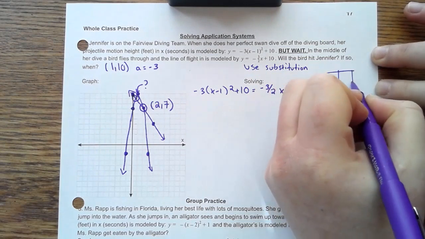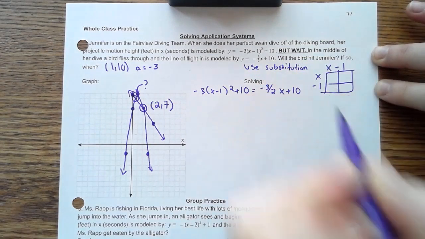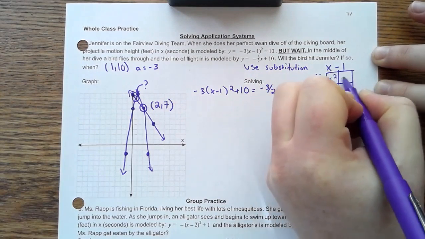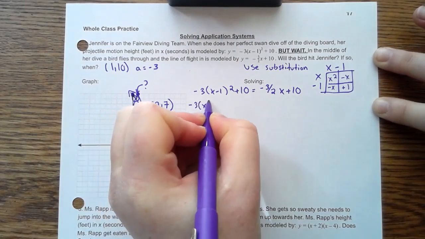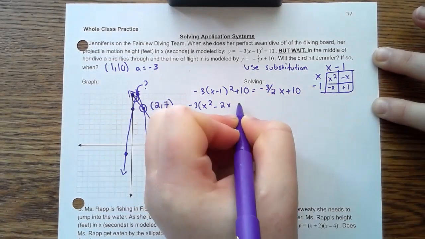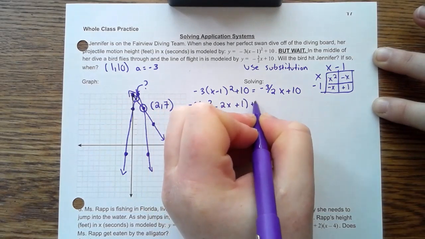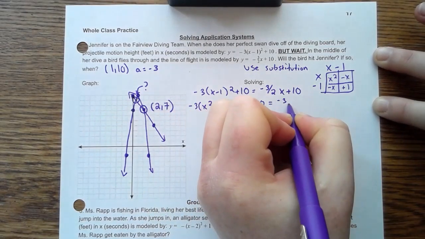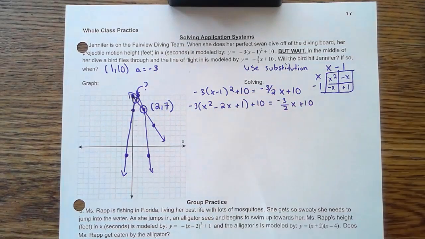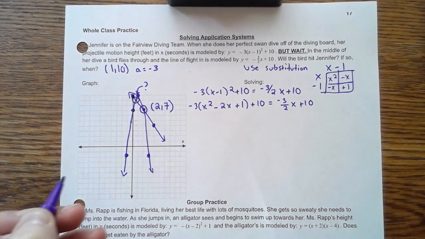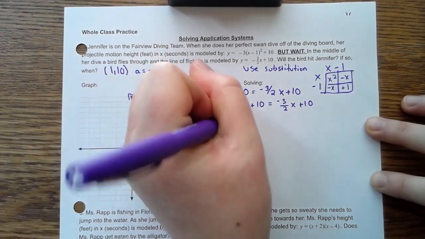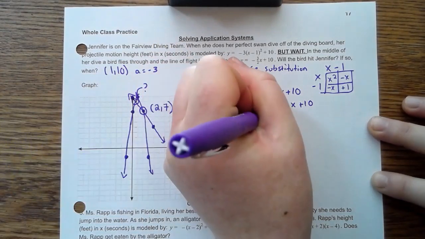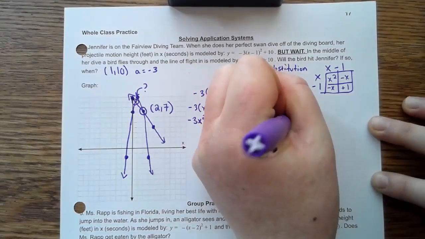So over here, I'll just draw the box. So I get x squared, -x, positive 1. So now I have -3 times (x squared minus 2x, because I combine these, plus 1) plus 10 equals -3/2 x plus 10. Okay, we got to work through this. So I'm going to FOIL. I'm going to distribute that -3. -3x squared plus 6x minus 3 plus 10 equals -3/2 x plus 10.